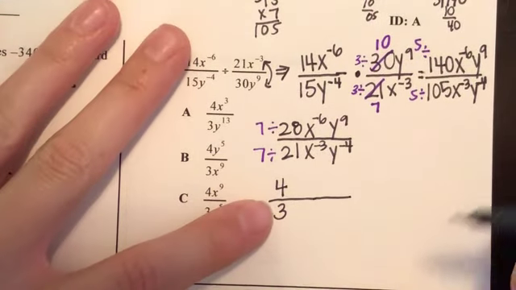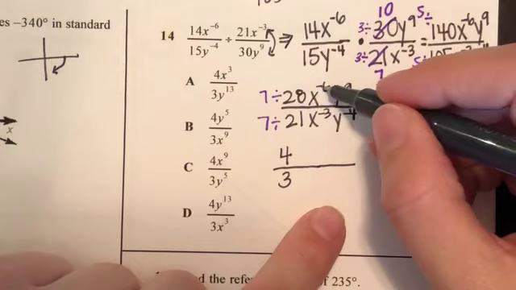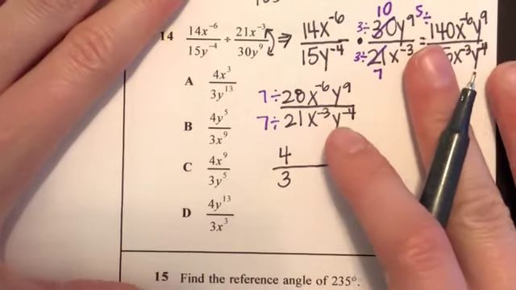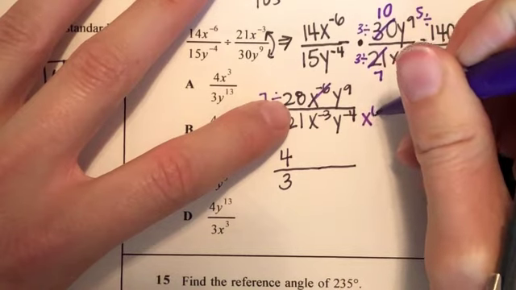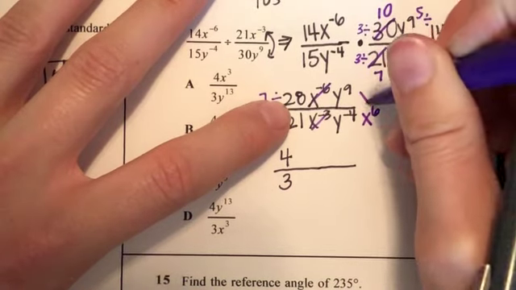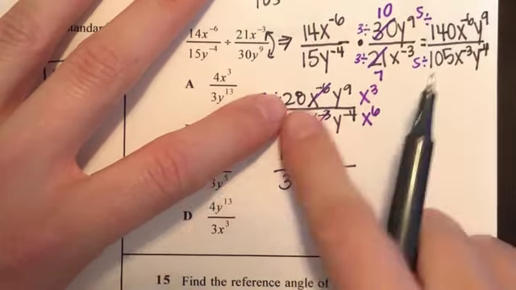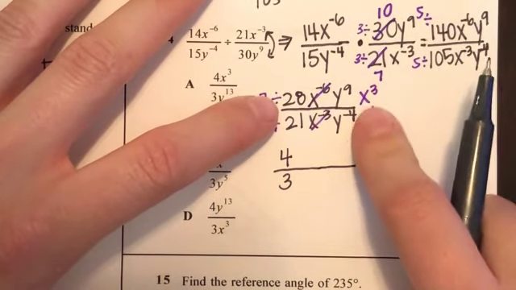So 4/3, and then x to the -6 and x to the -3. The rule is you can't have negative exponents, so x to the 6 is going to move to the bottom, and x cubed goes to the top, because when you move your negative exponent, it becomes positive.